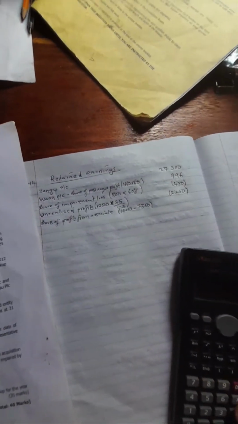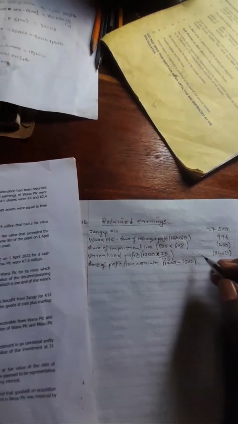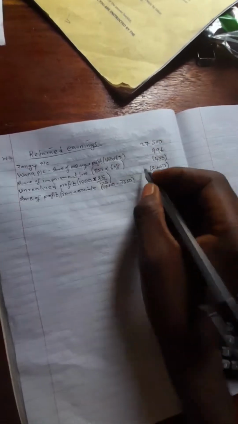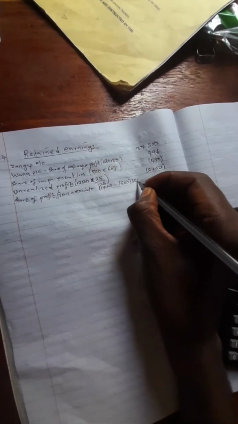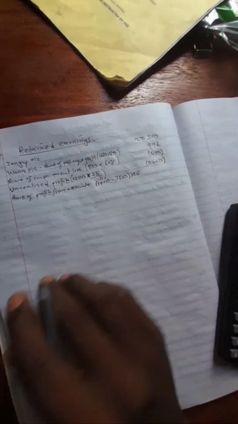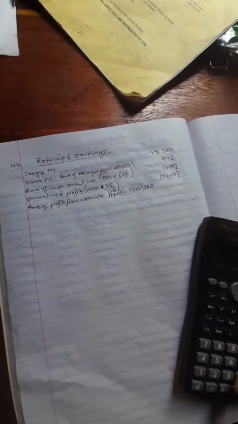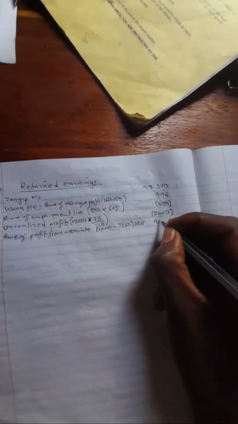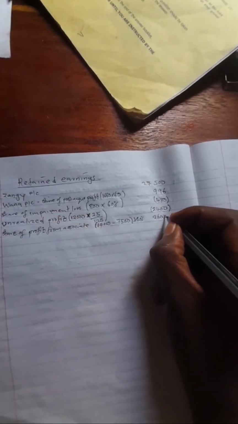And then after you've done that, we know for sure that our percentage in the associate is just 40%. The profit in the associate is 40%. So we are going to get our 40% out of that profit to see what we are having. So we are having 2,600.